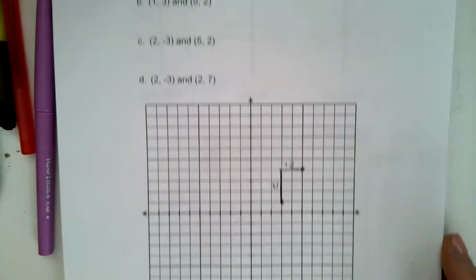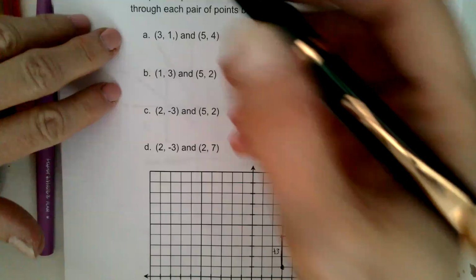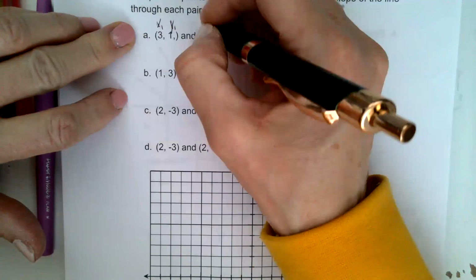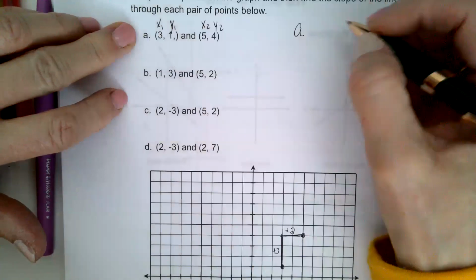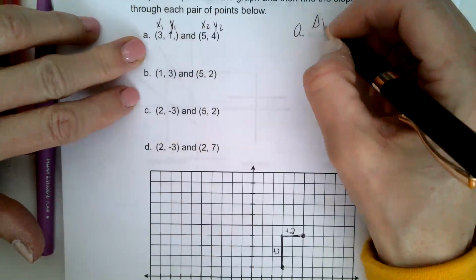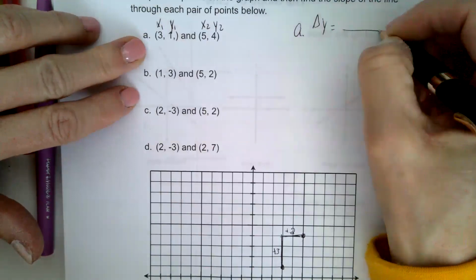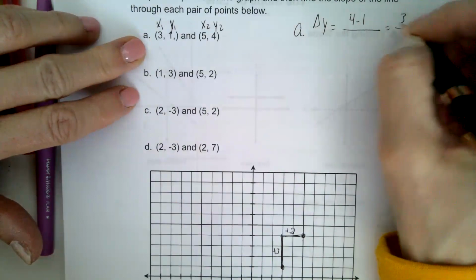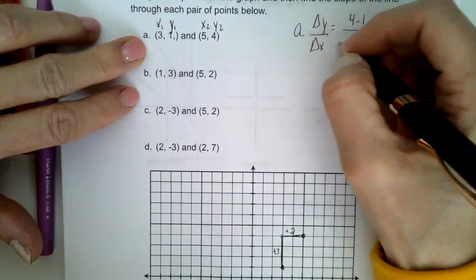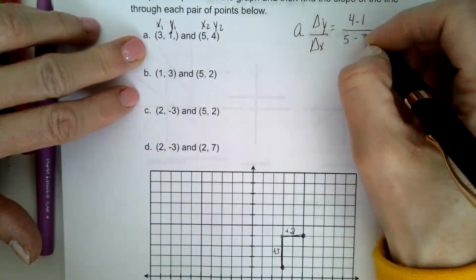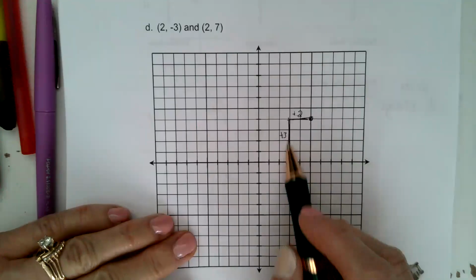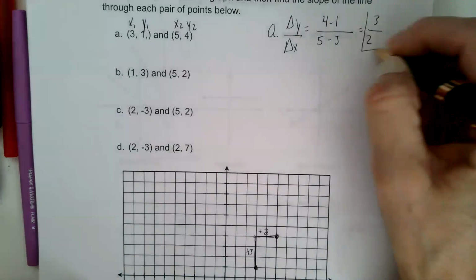But let's show that up here. So if I call this x1 and y1 and x2 and y2, I can take the change in my y's, which is 4 minus 1 or 3, over the change in my x's, which is 5 minus 3 or 2. And so just like I had here, the vertical change was 3 and the horizontal change was 2, or 3 over 2.